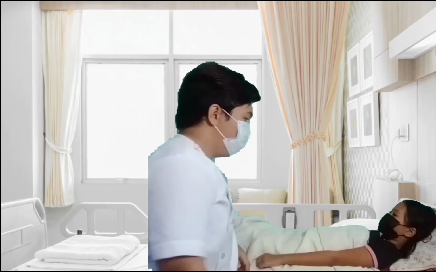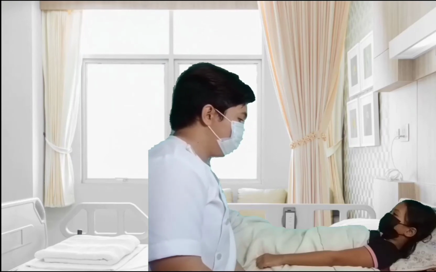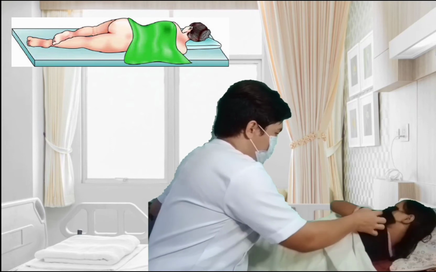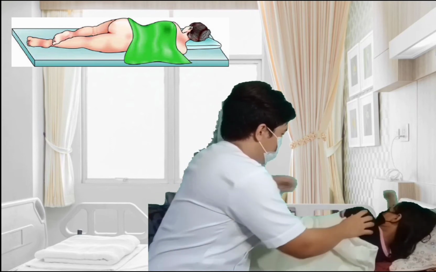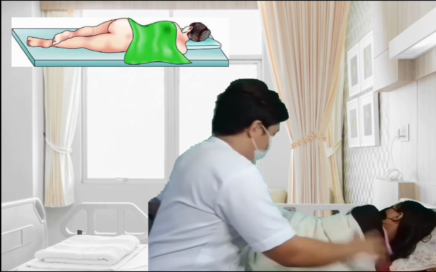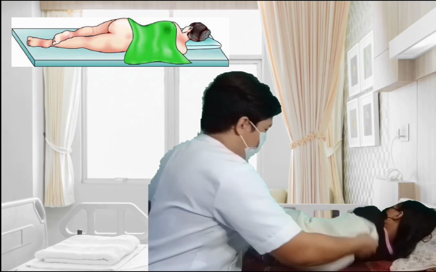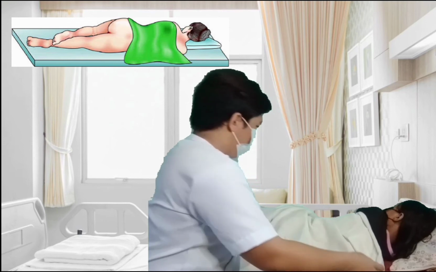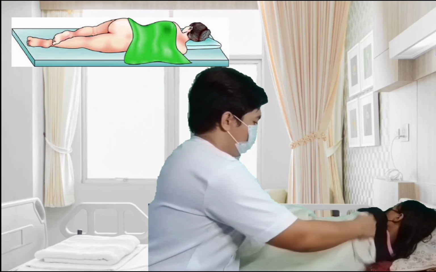Step 8. Assist the patient to his or her left side in a Sims position. Drape accordingly to only expose the buttocks. Allows for easy access to anal area. Left side decreases chance of expulsion of the suppository. Proper draping maintains privacy.